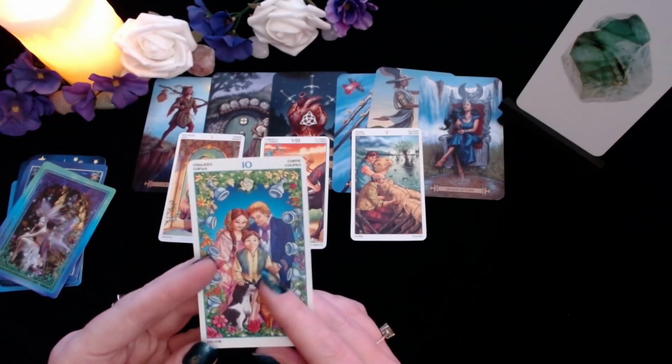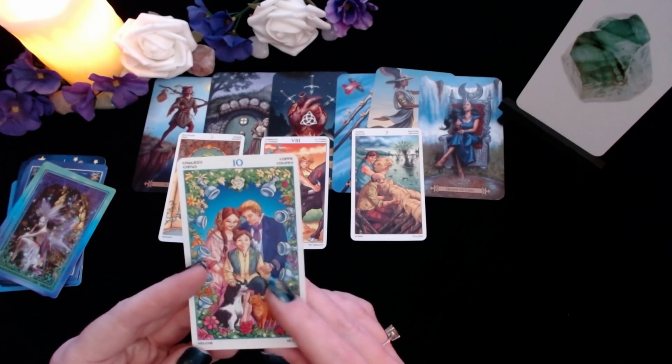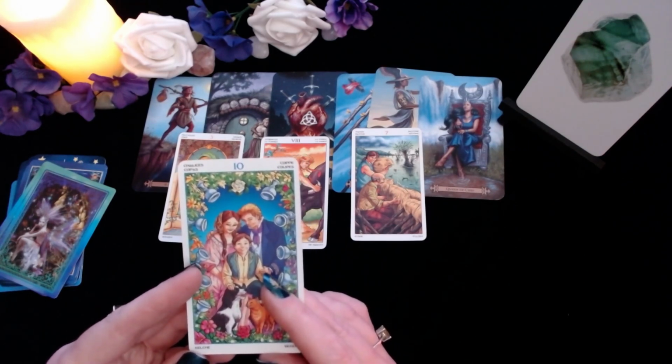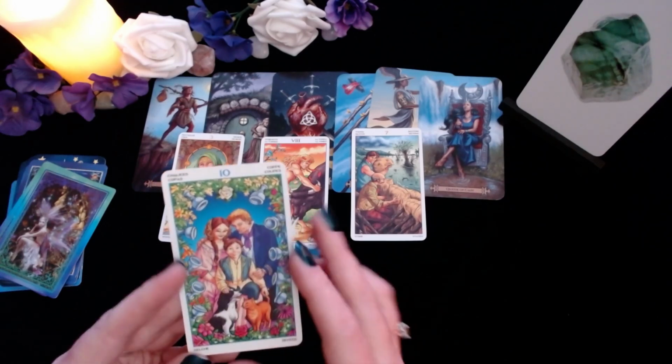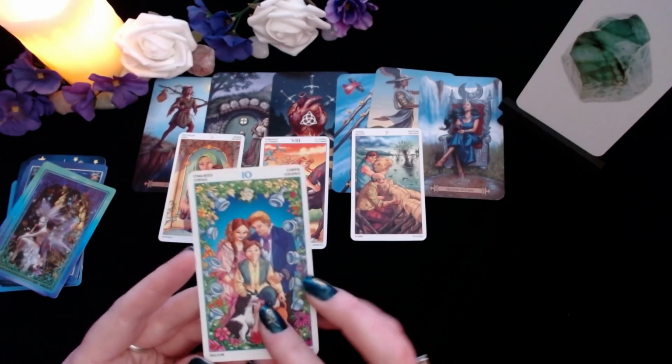There's also a hefty dose of good team spirit in the energy of this card in this deck. So whoever this team is here, this family, they all grow with you through this.